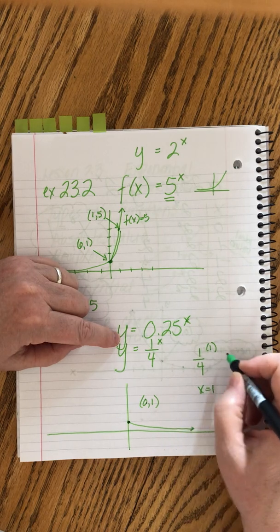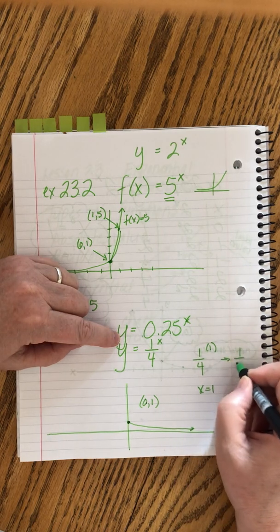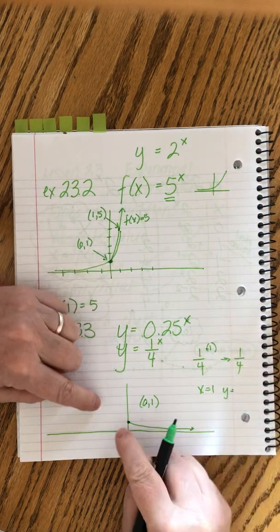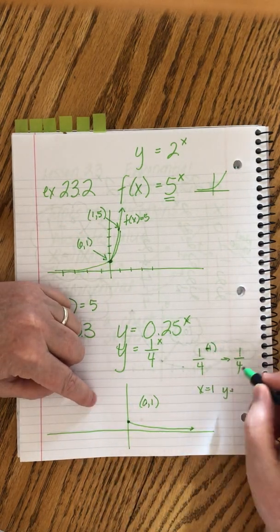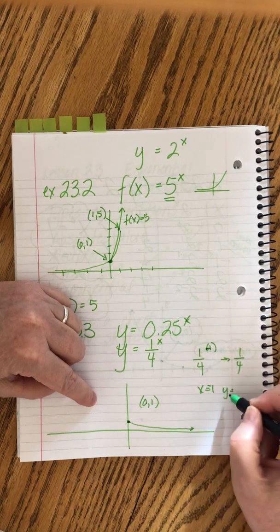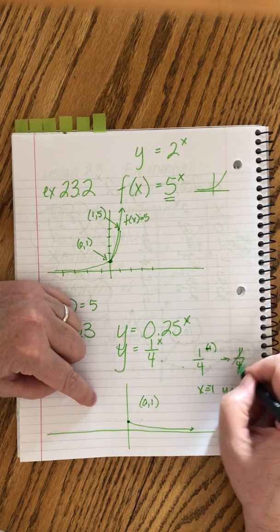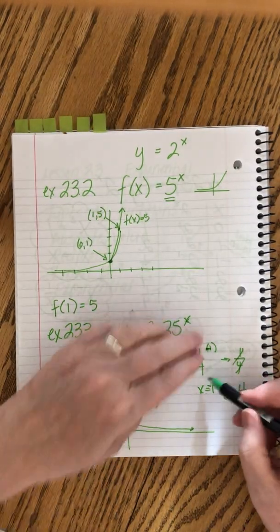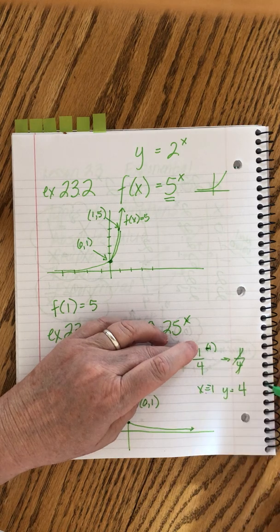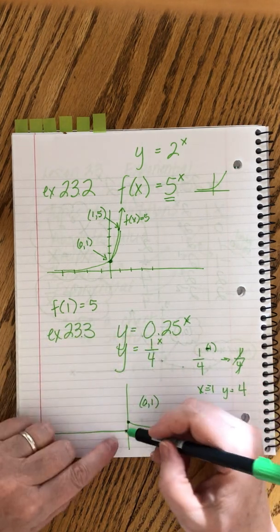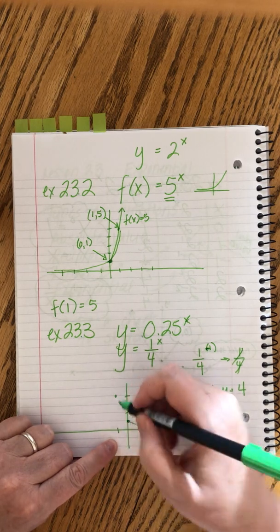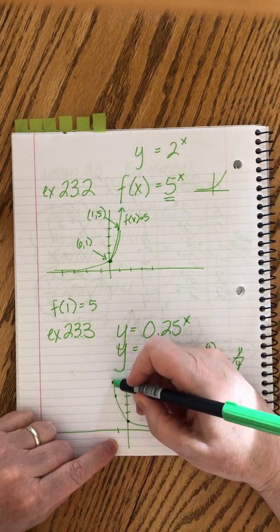When x equals 1, then y equals, oh, I'm sorry, I want to find -1 because I know it's on this side. When x equals -1, y equals 4, right? Because it's the reciprocal of 1/4. So when x equals -1, y equals 4, 1, 2, 3, 4. And so there's the way my curve looks going up.